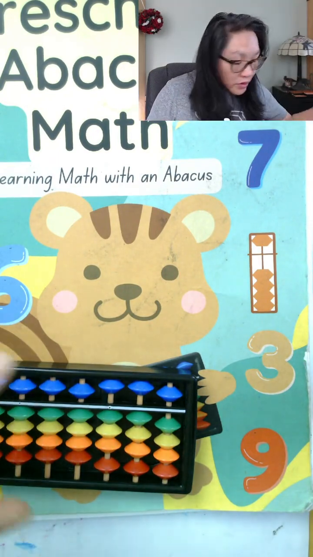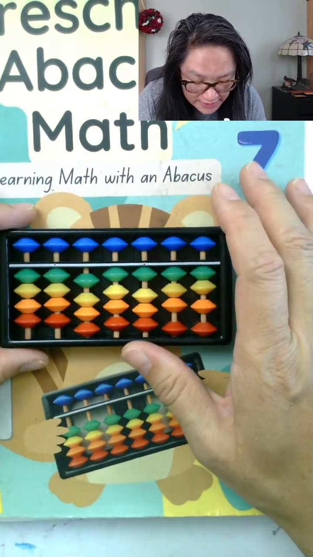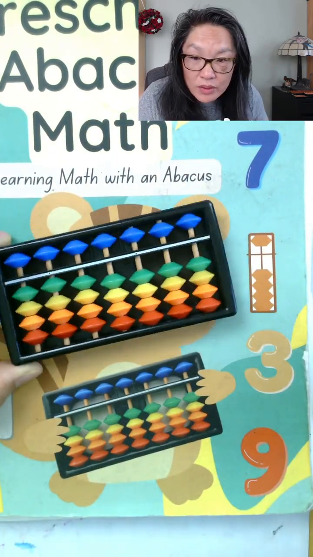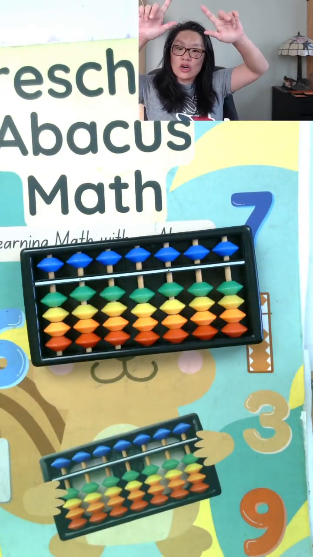Okay. What are we doing? We're going to be learning how to do some moving of the beads. So the next thing is, we understood how to read the abacus. For those of you that were here in the beginning, we understand how to read the abacus. Now we're going to understand how to move the abacus.